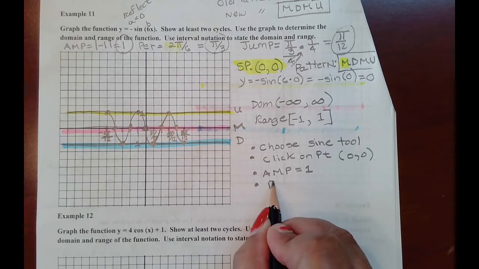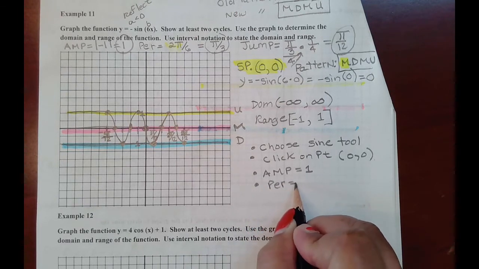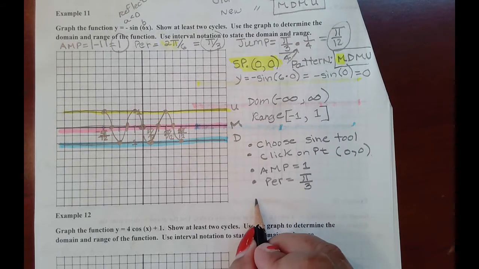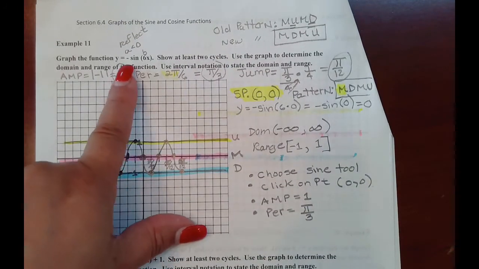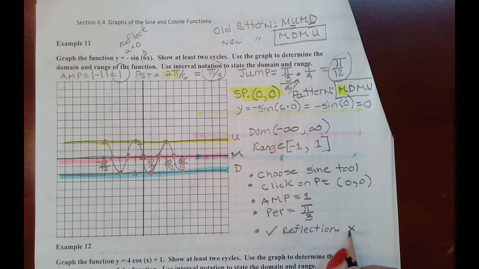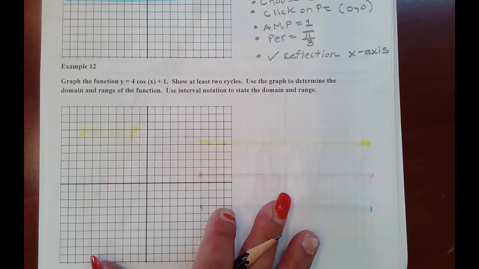You provide the period. And the period here turned out to be pi over 3. And then when it says reflect, yes, you're reflecting because that a value is negative. So you're going to check off reflection about the x-axis. I'm not going to write out every little word. Okay, so I think you kind of get the idea. If we get to a problem where there's something new to put in the commands that you would be telling MATLAB math, then I will state that.